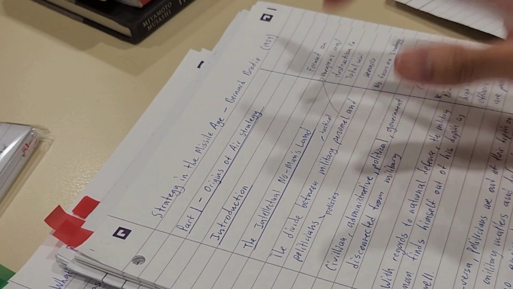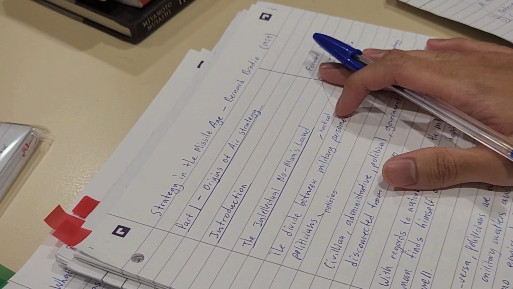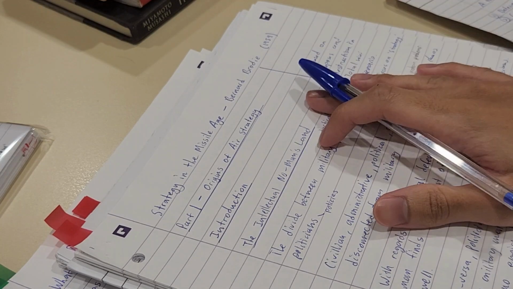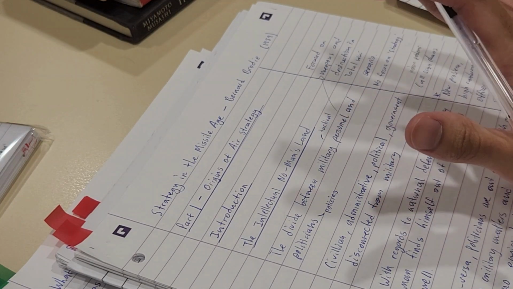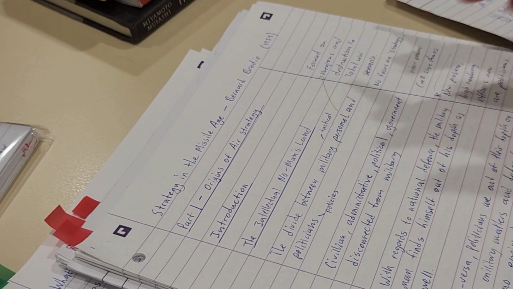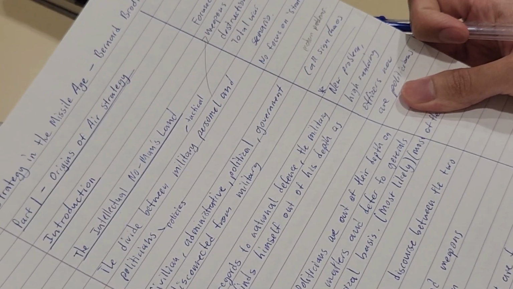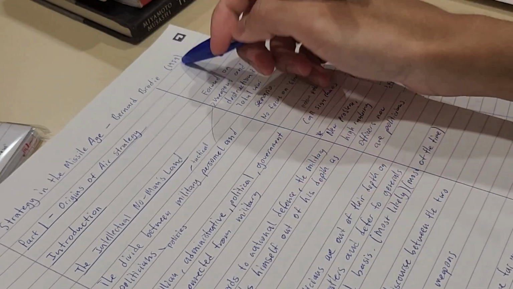So Strategy in the Missile Age, I've only read it once, cover to cover. I intend to read it again, but it still remains one of my favorite books that I've read on strategy. If we go through just the technical aspects of the note-taking, you see that I always draw a margin here.